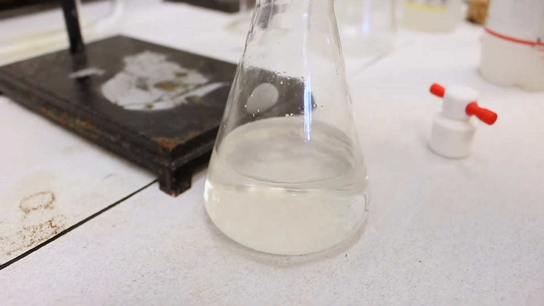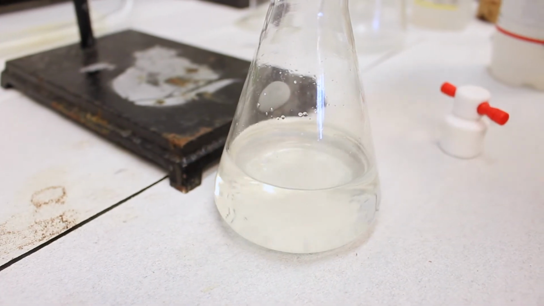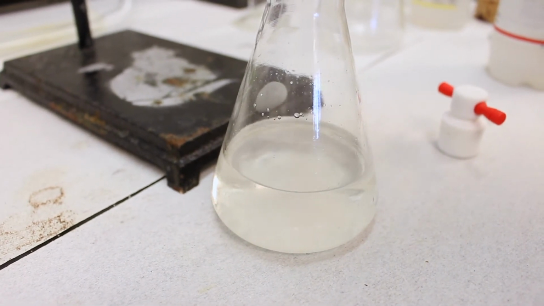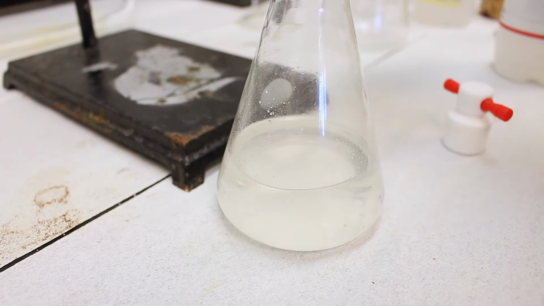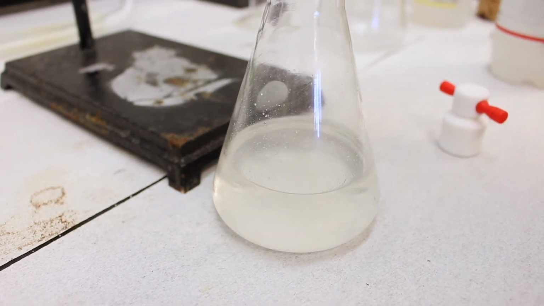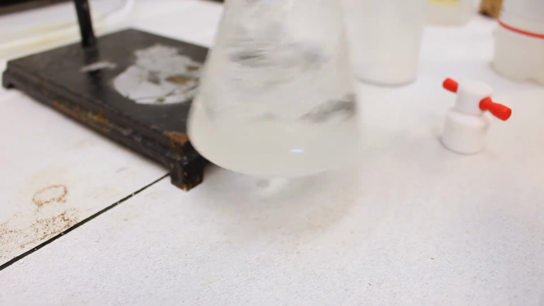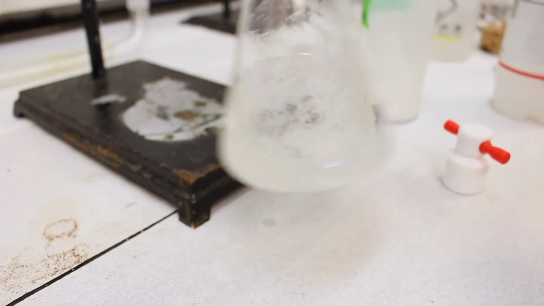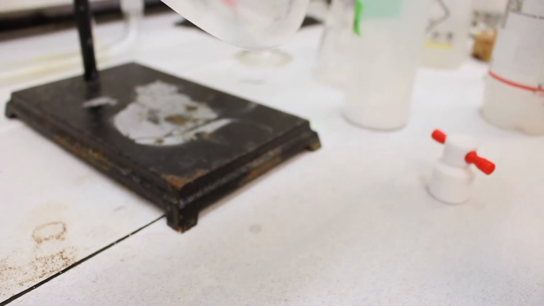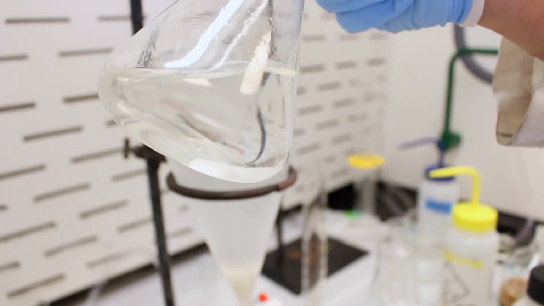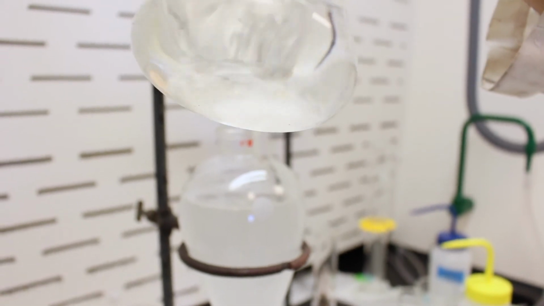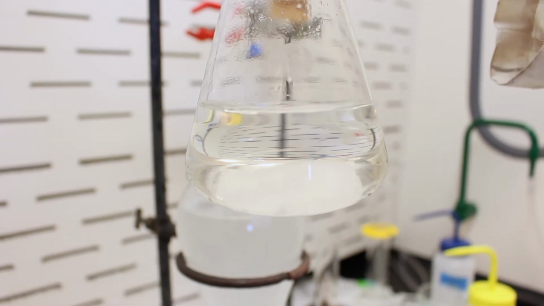Oops, this bottle is being a little stubborn. I think we should add a little bit more.